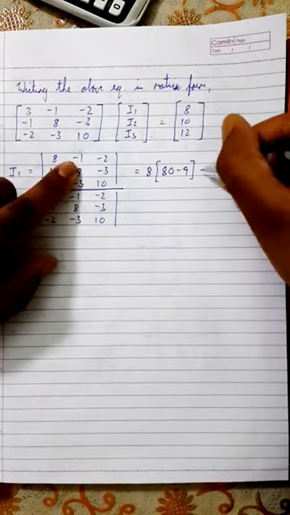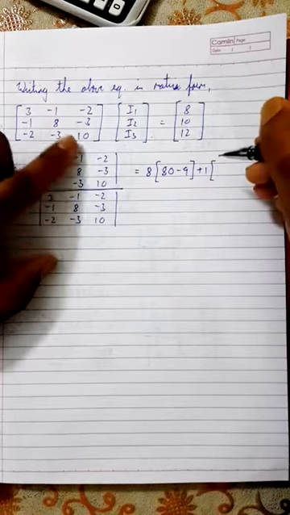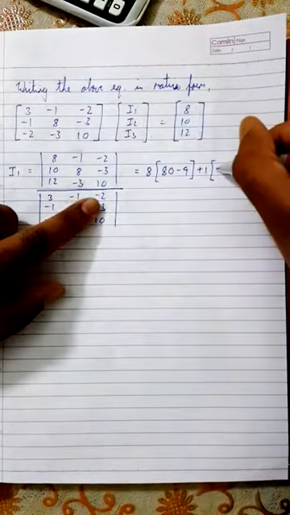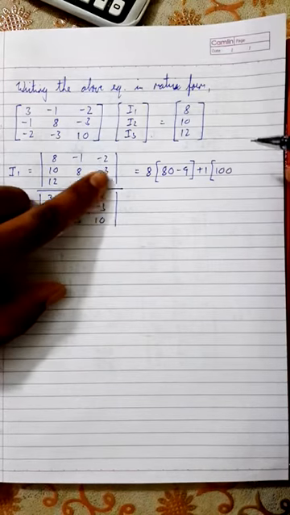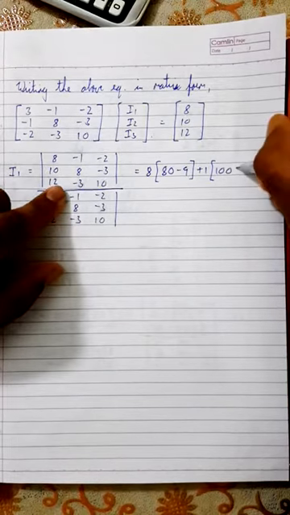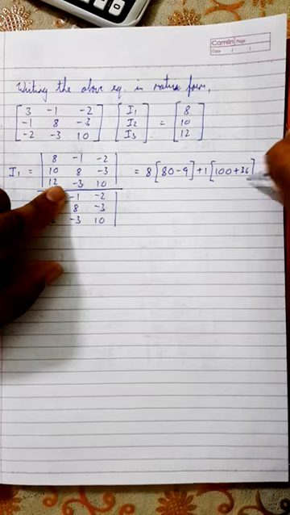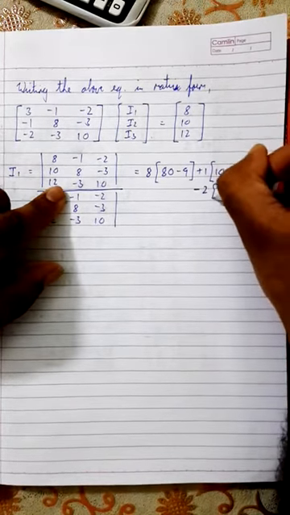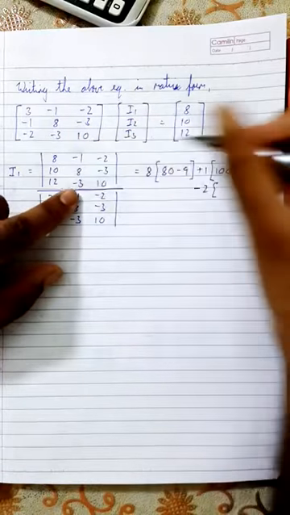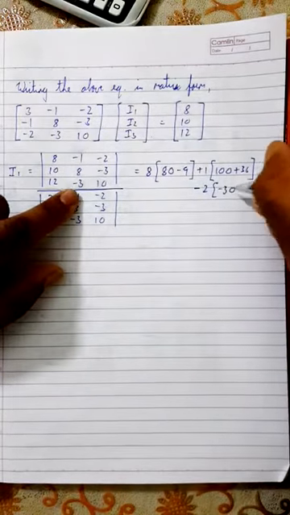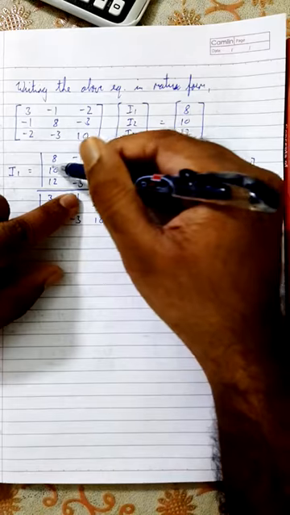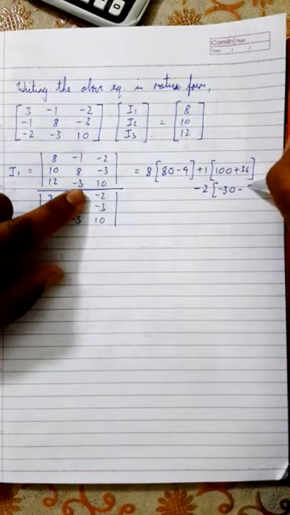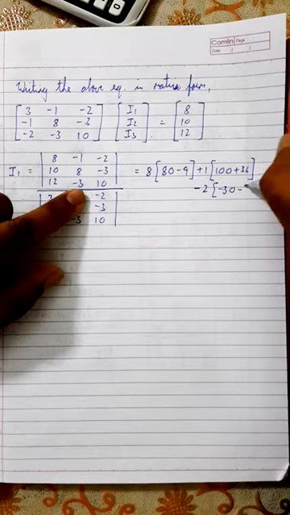Minus of minus is plus, plus 1 into, and this will become 100, and this is minus 36, so minus of minus is plus, so it will become plus 36. Minus 2 into minus 30 and minus 96, right? Minus 96.